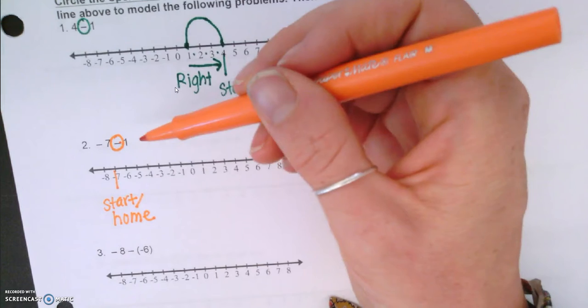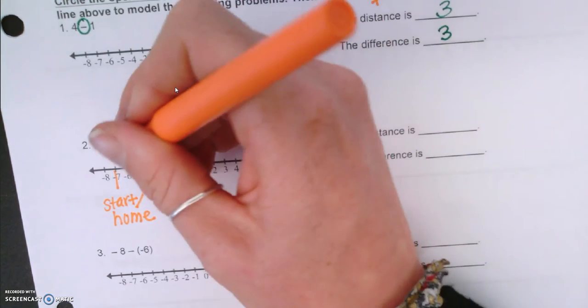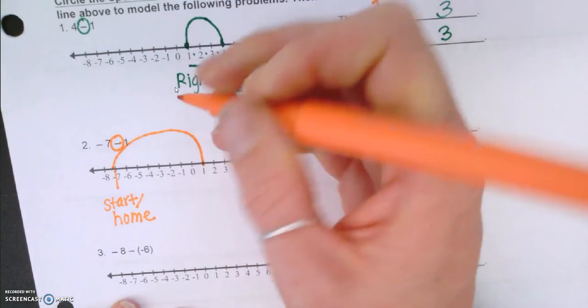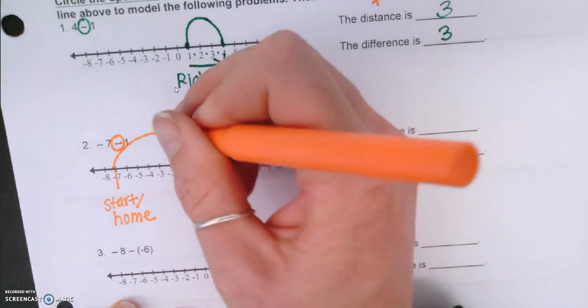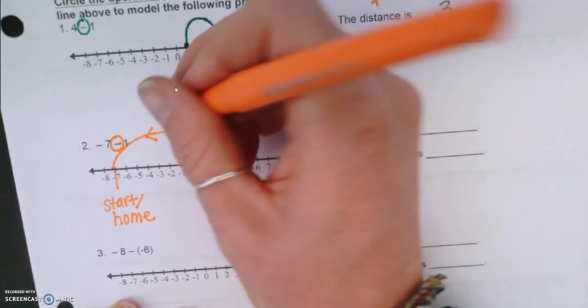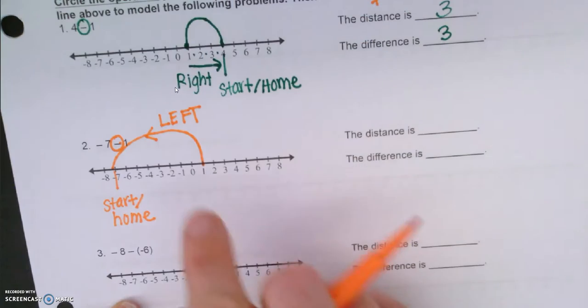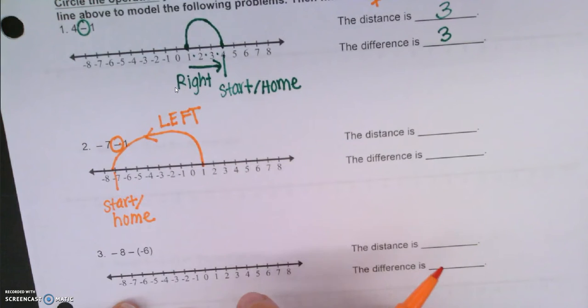I'm going to take away 1 positive. So to go all the way to 1 positive, here I am. But now I need to go back to where I started. If I go back to where I started, I need to go left. So I'm going to go back to where I started, which is to the left.